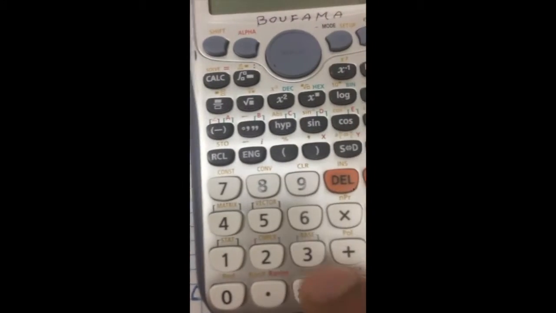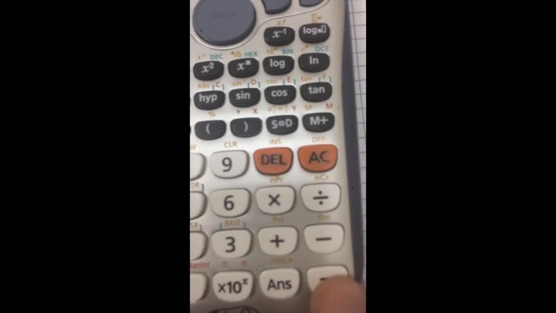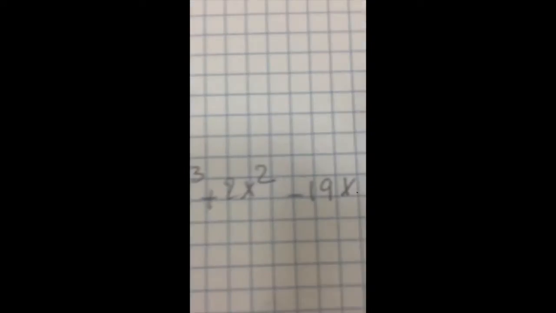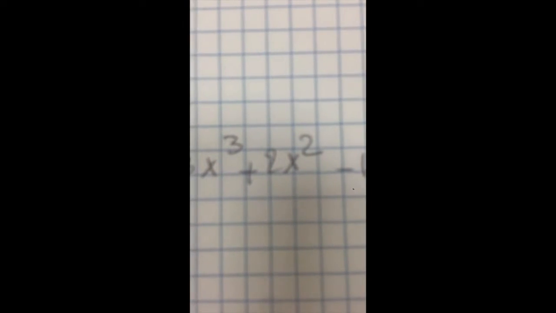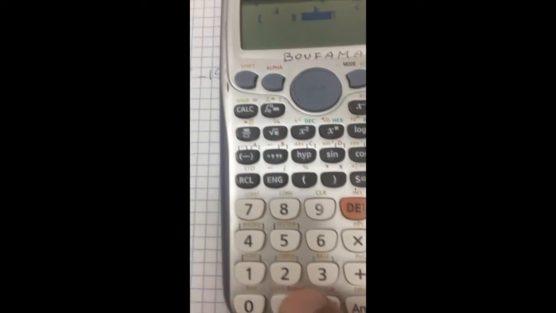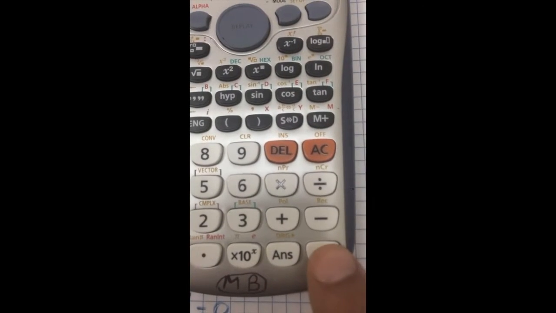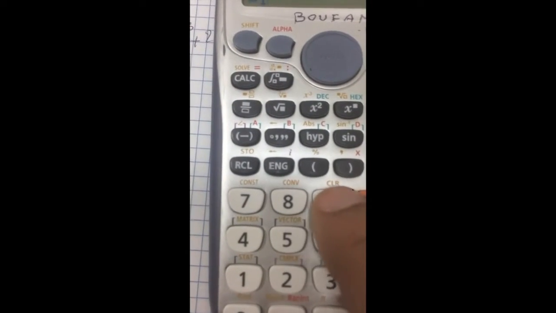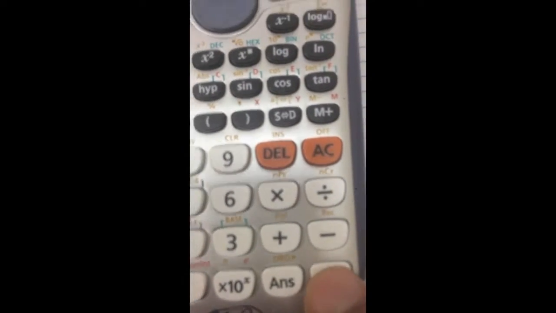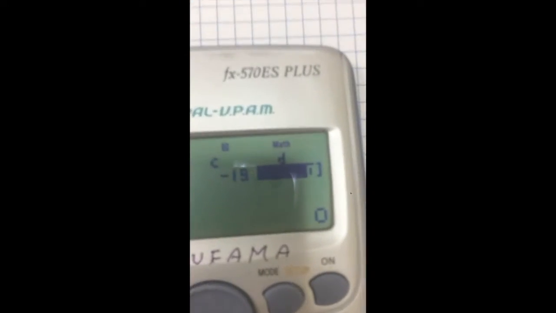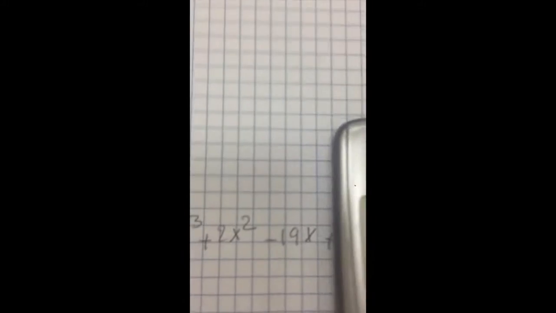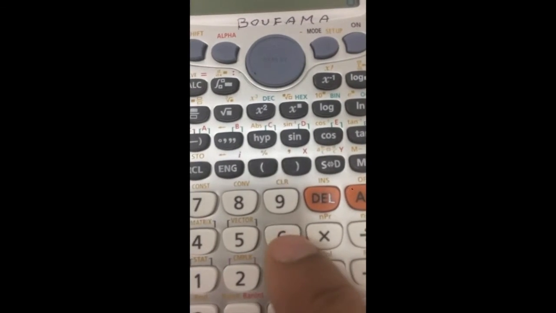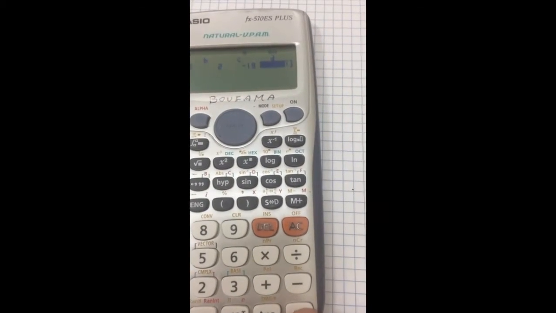A is 3, equals, b is 2, press 2, equals, and then we move to c, negative 19, sorry, negative 1, 9, equals, and then we get the option to get the coefficient d, as you can see, last coefficient 6, press 6, equals, all set.